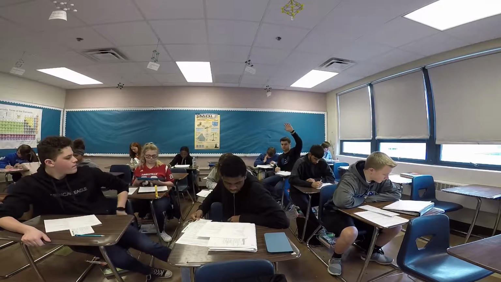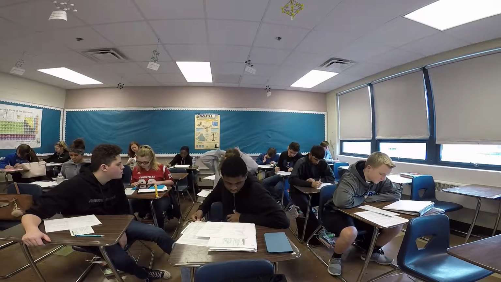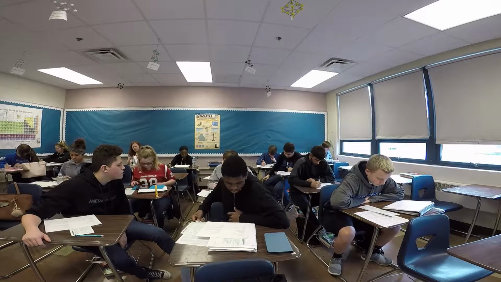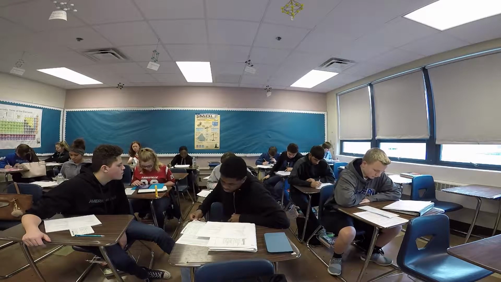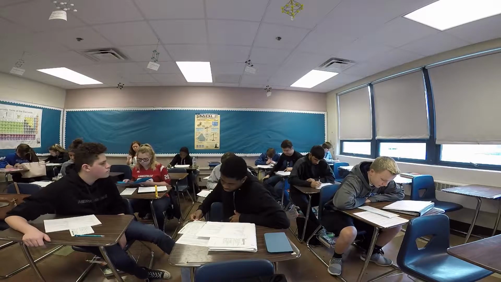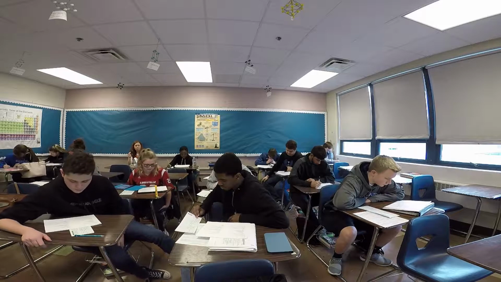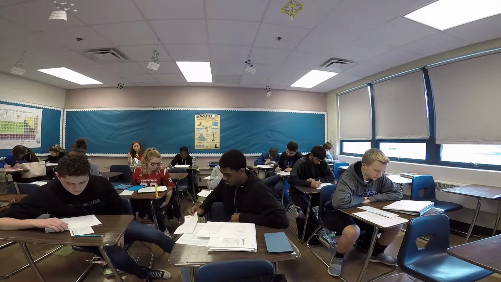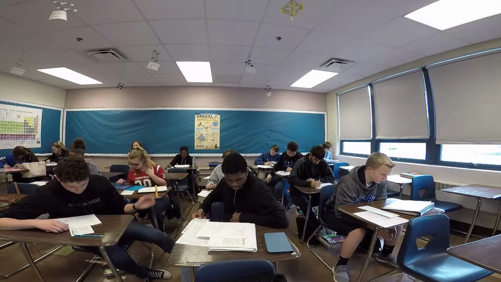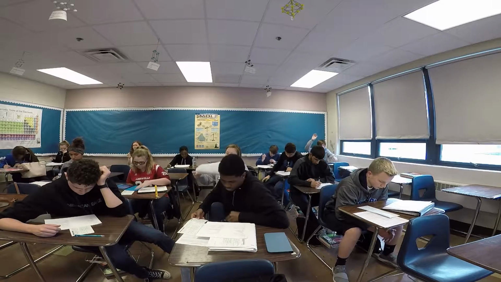Number 6. Adam. This is the correct name for the compound FeS. This is C, iron sulfide. 7. Anna. Which of the following compounds contains lead ion? A. PbO. Number 8. Jake.